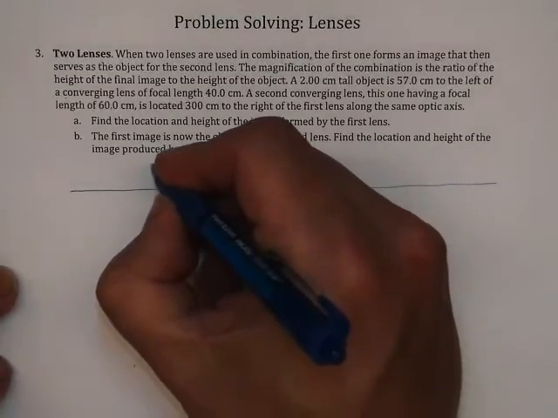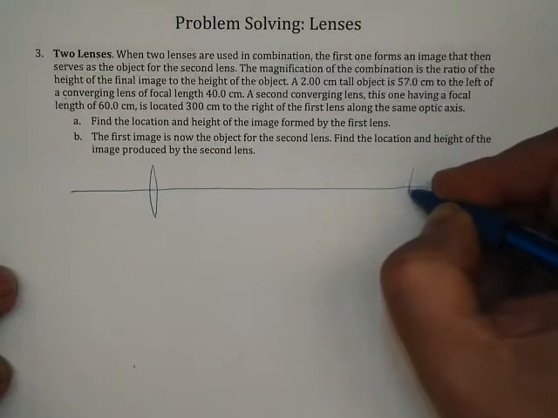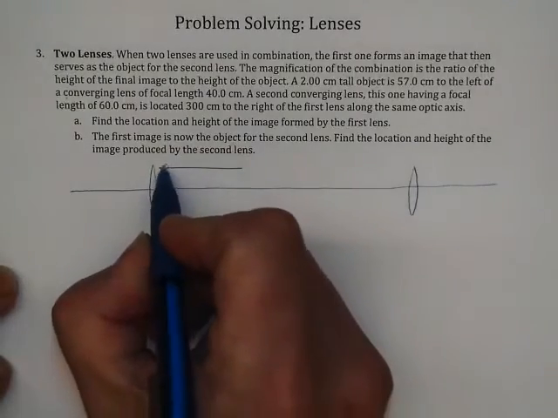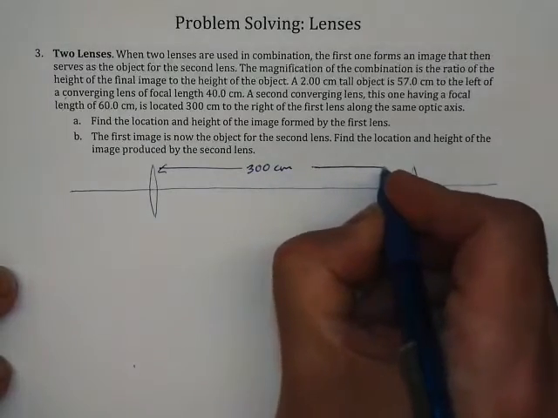So I'm going to go ahead and sketch this. So I got one lens here. I got another lens over here. And these are 300 centimeters apart.